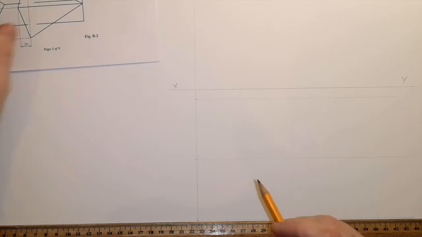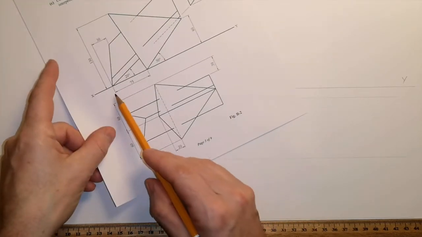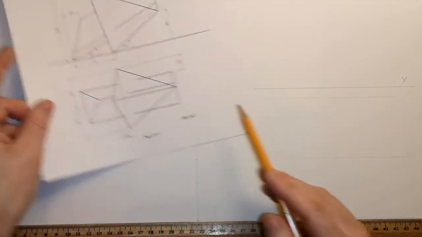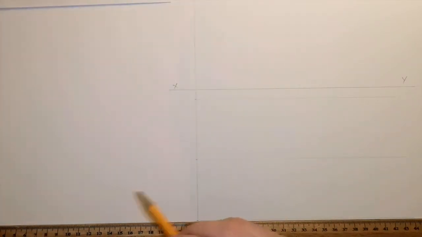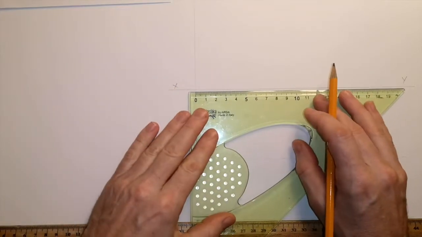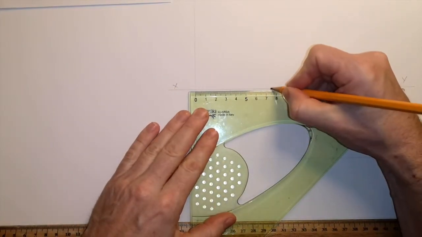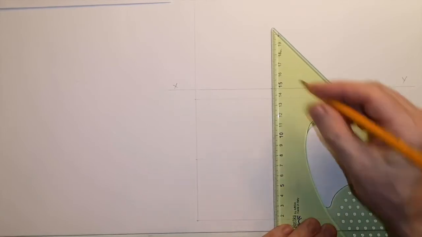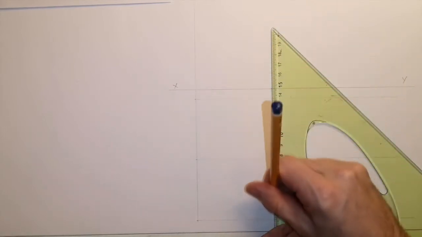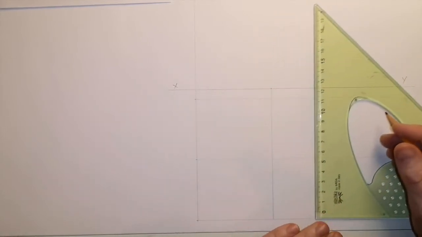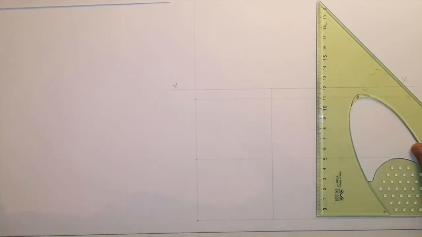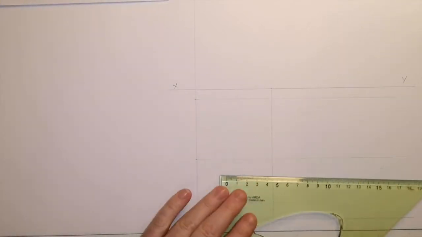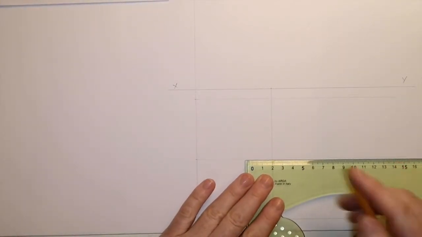Okay, so what else have we got? Well, we're going to come across by 75 to there. Grand. Bring that down. And we're back by 20 to the center of this guy here.